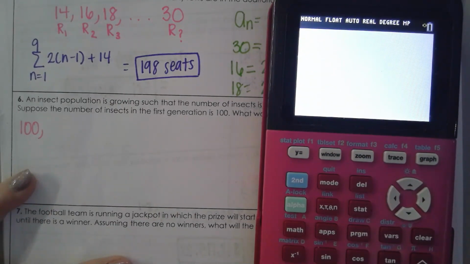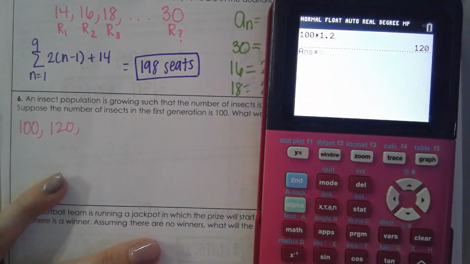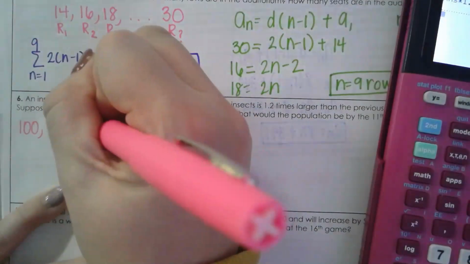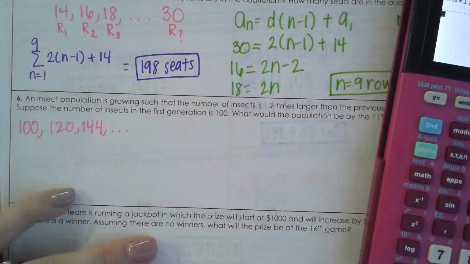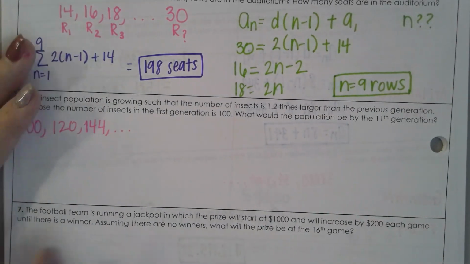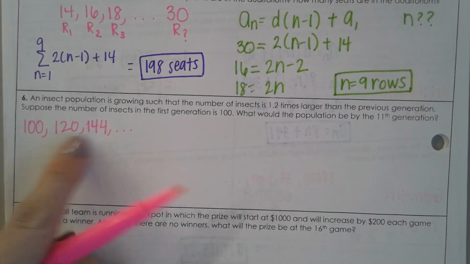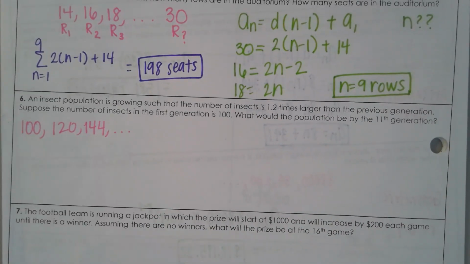How would I find my third term? So those are the first few terms. We want to know, so this is after the first generation, the second, the third. So we want to know how many are there in the 11th generation. Is this an arithmetic or a geometric? It is geometric because we're multiplying by 1.2.